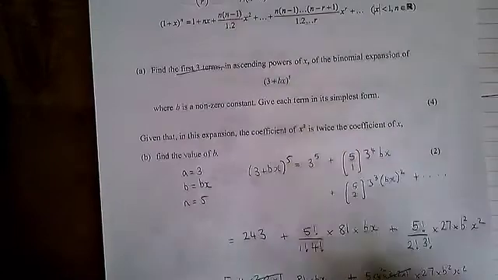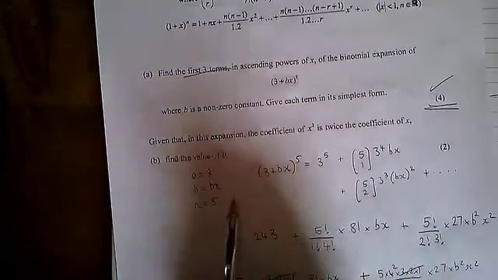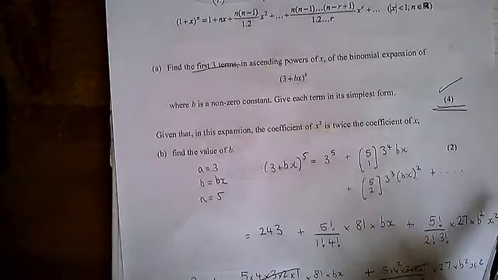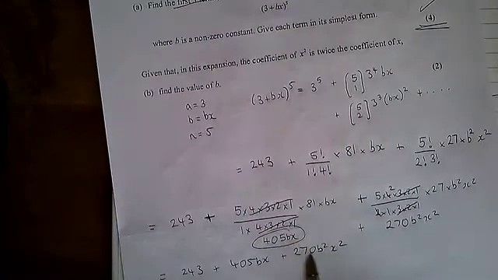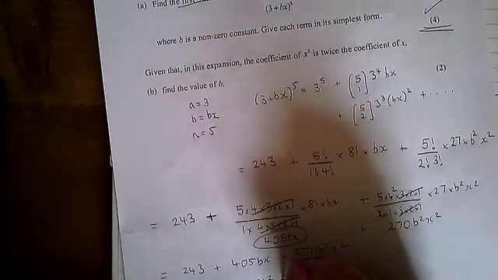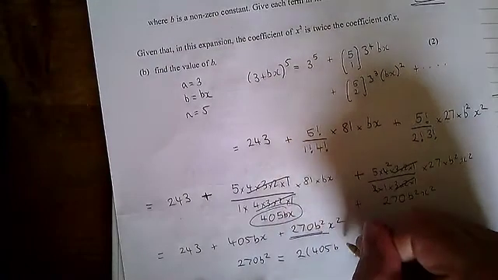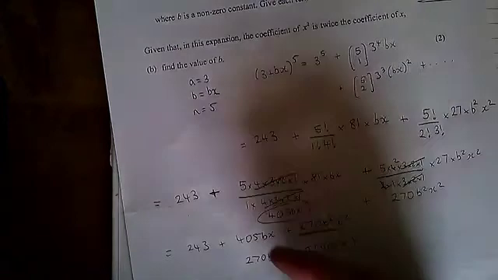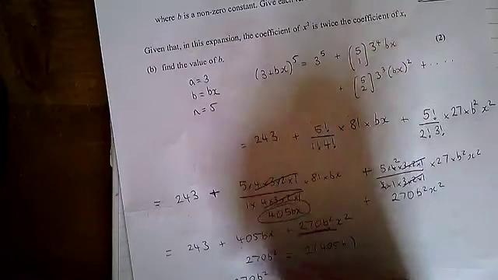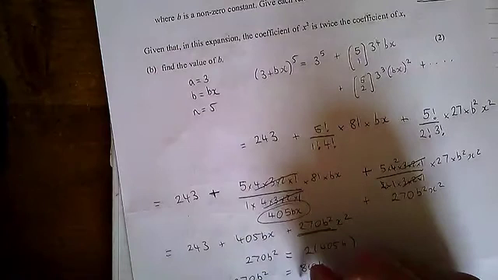Okay then. So we've got the 4 marks here now. It says give each term in its simplest form. We've done that. Yes, happy days. It says given that in this expansion the coefficient of x squared is twice the coefficient of x. So the coefficient of x squared, this thing here, just the 270b squared, so that means equals twice the coefficient of 405bx, or just b because I'm only interested in the coefficients. So that is going to give me 270b squared is equal to 810b. That's going to be 270b squared minus 810b is equal to 0.